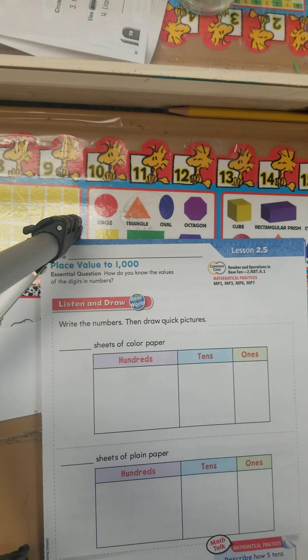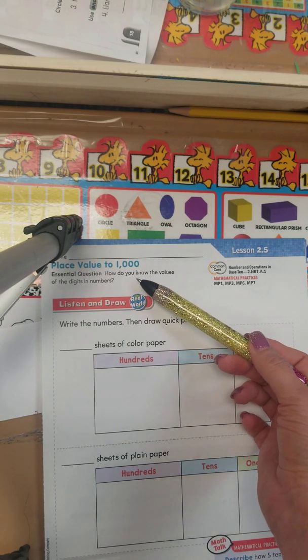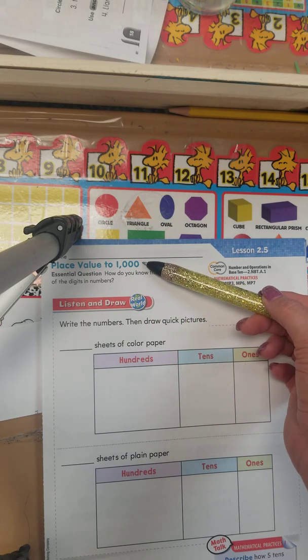It's Friday, September the 17th. And this is the first part of a 2-day math lesson. Our essential question: how do you know the value of digits in numbers? We've been doing that all along. And notice the title of this lesson: Place Value to 1,000.